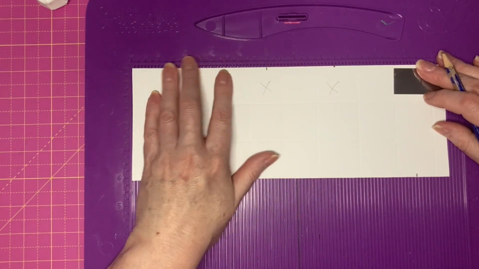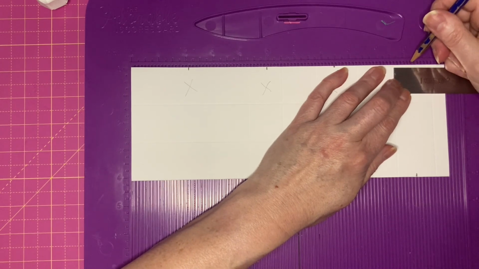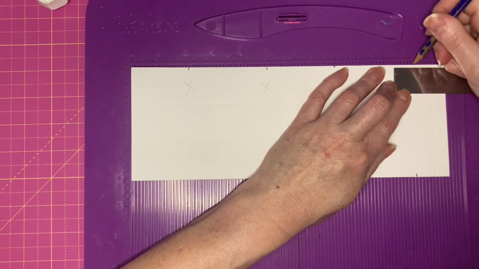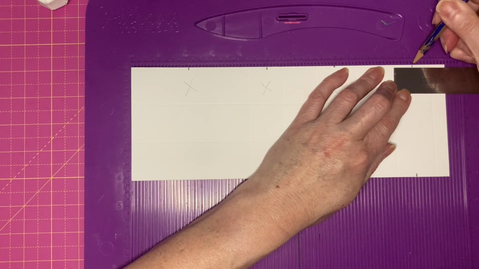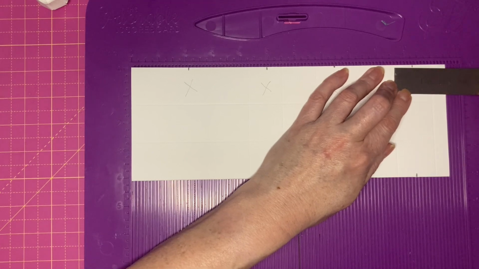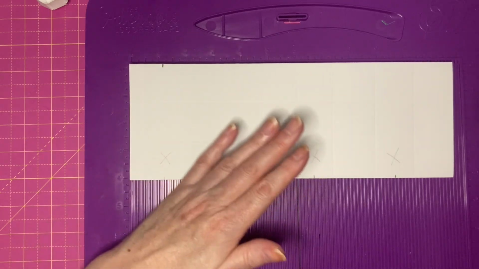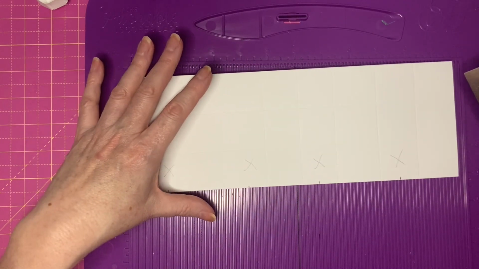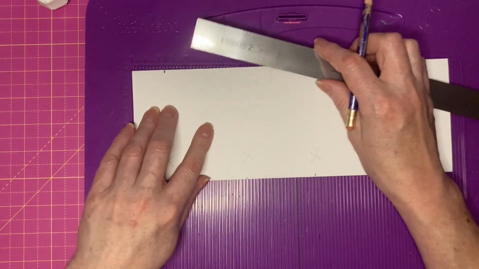Again, move along to the last square, line my ruler up with the score line for the square, and measure along at 5/8 plus 1/16. And my last pencil mark is the tooth sticking down to the right of the 10.25-inch mark. So do whichever means you find easiest of working out your 5/8 and 1/16.